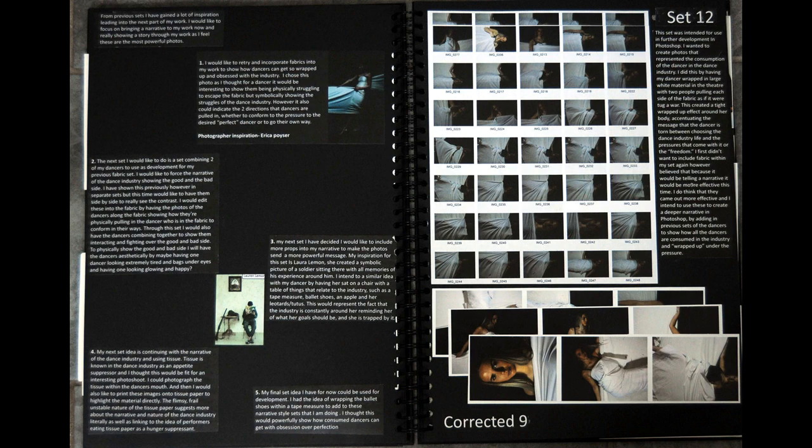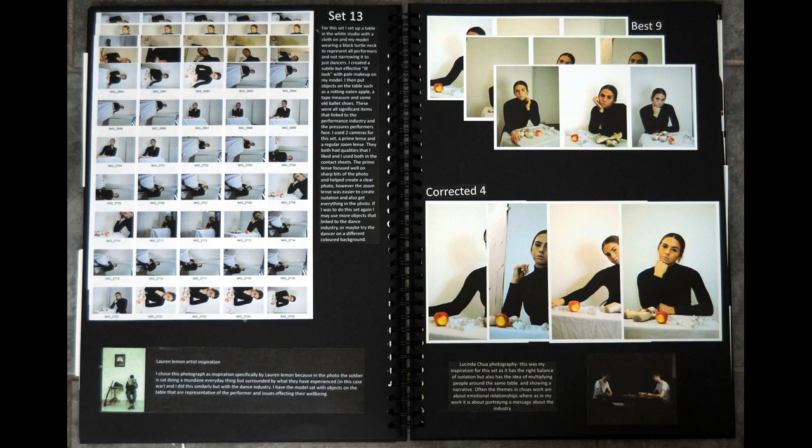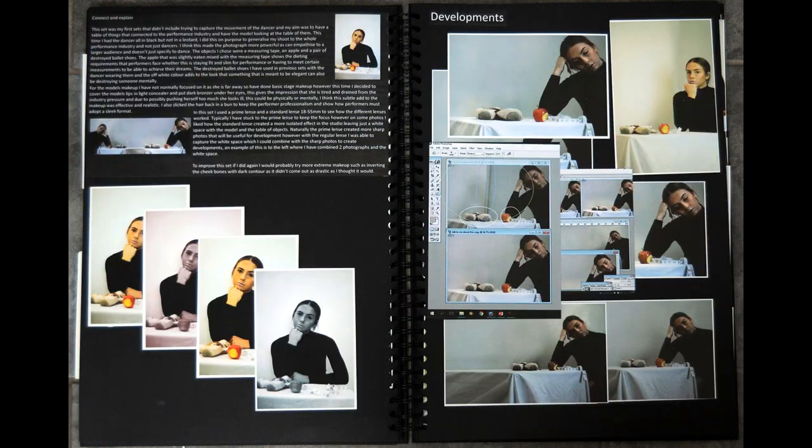These images here, where the figure is wrapped in a fabric, are supposed to represent the constriction of the dance industry. Even though it can be freeing in some cases, it can be quite constricting in others in terms of the rules that you're supposed to follow. The student then looked into it more closely, choosing to focus on ideas and stories that she'd researched in the work that she was going to take.